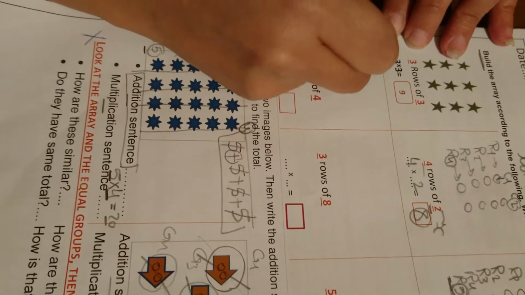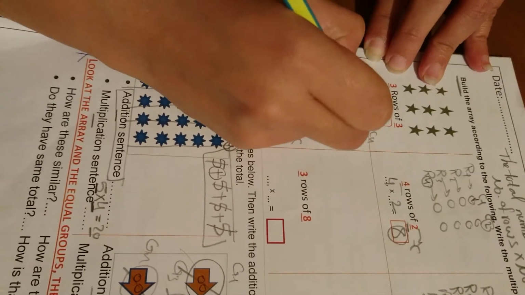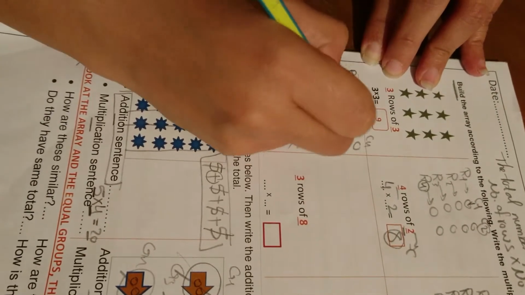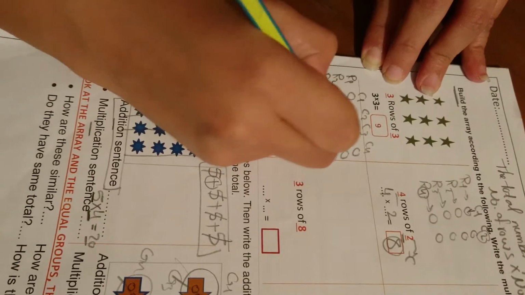The same here. How many rows? Row 1, row 2, row 3, row 4 of 4 columns. Column 1, column 2, column 3, column 4. Let's fill the array. Without the skip counting way, without the repeated addition way, I'll multiply the number of rows by the number of columns. 4 times 4 equals 16. And the same here and there.